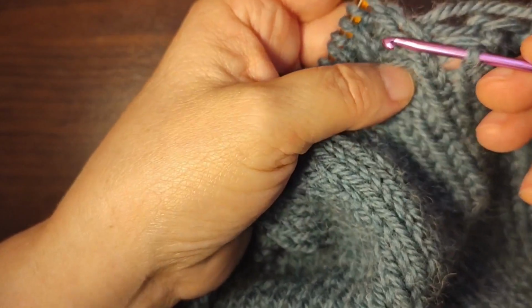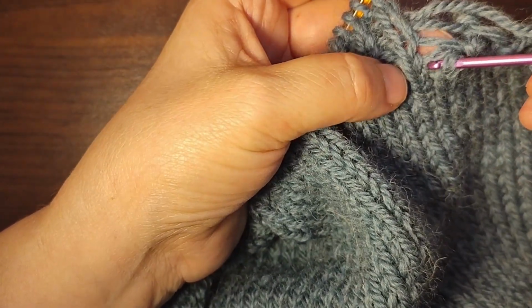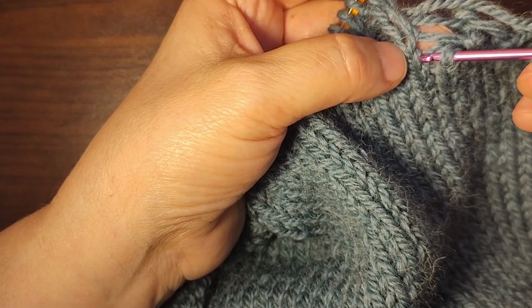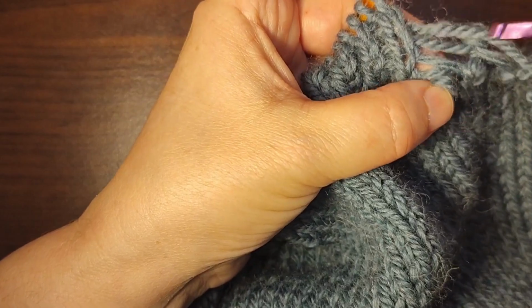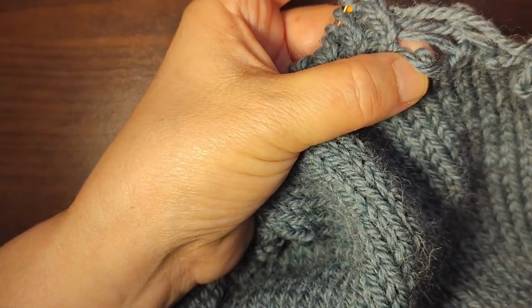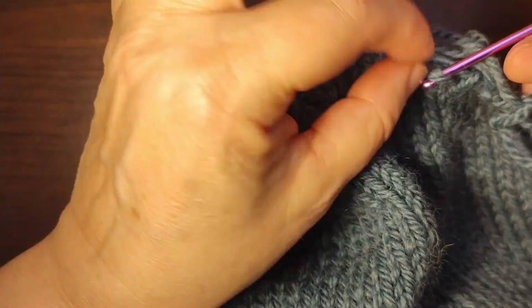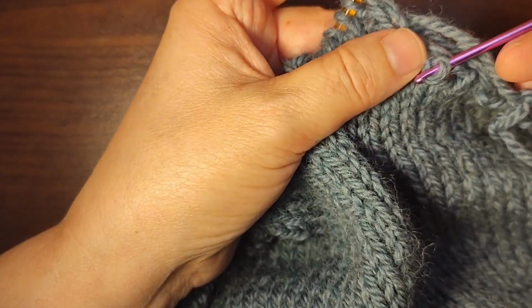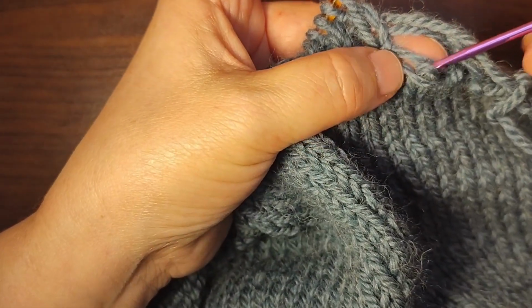Now I've reached a stitch that looks like knitted, but actually from this round I was working the rib stitch, so the next stitch should be a purl stitch, and that's why I'm placing the strand of yarn on top like this, and I work purl stitches here.